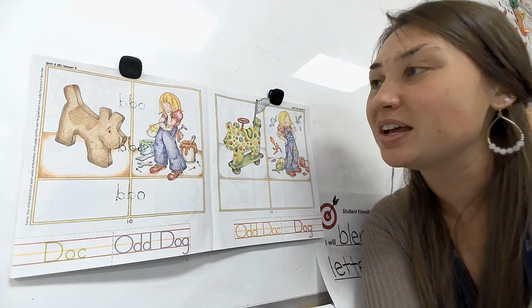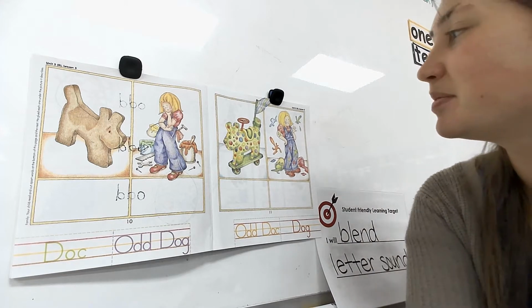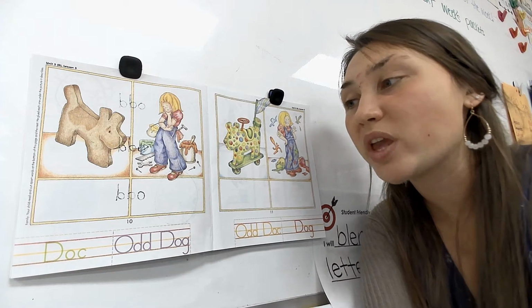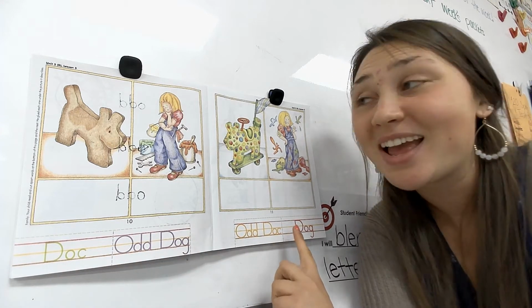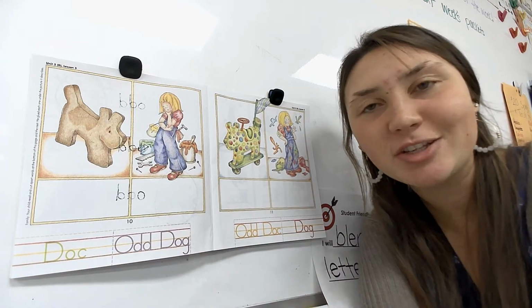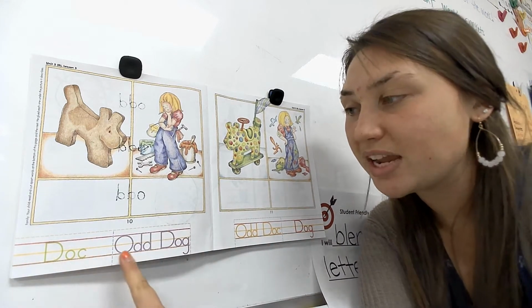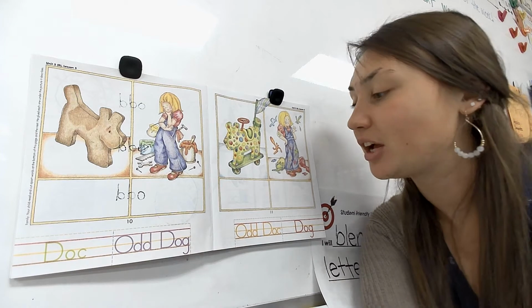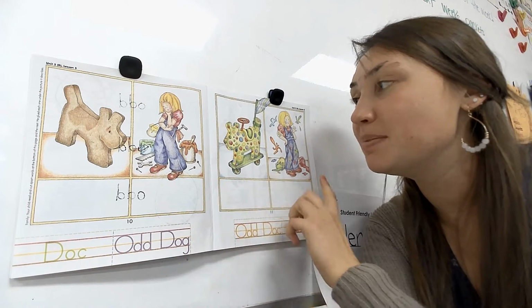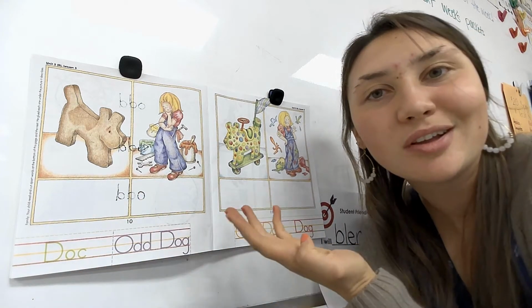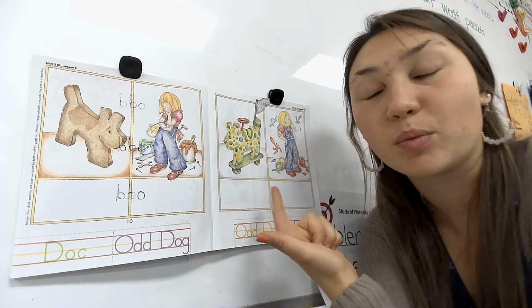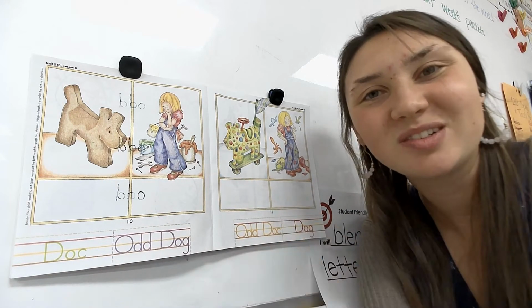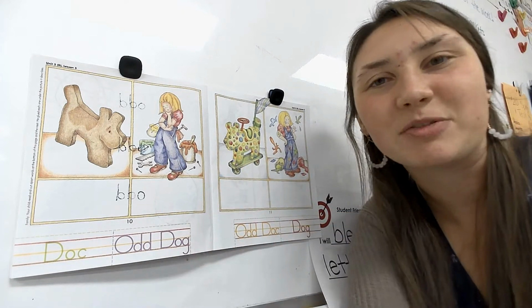Here, I'm going to tell you the story, and then we are going to cut out the words that tell what's going on in the picture. We're going to get to read all of these words. You'll cut them out, and then you'll glue them to match the picture so that the story, the words, match with the pictures to tell the story.